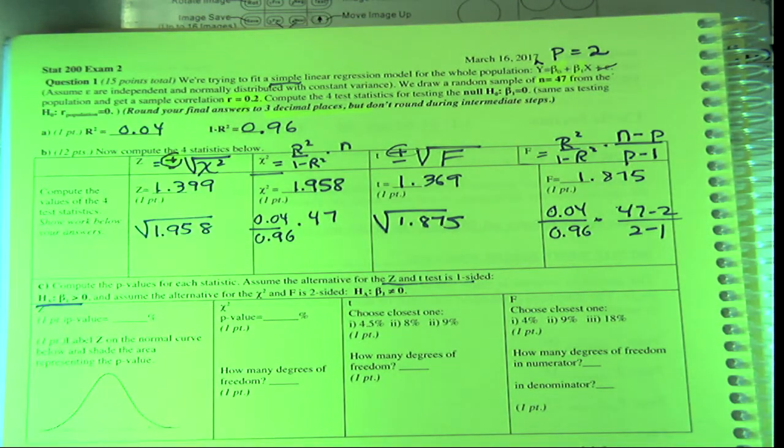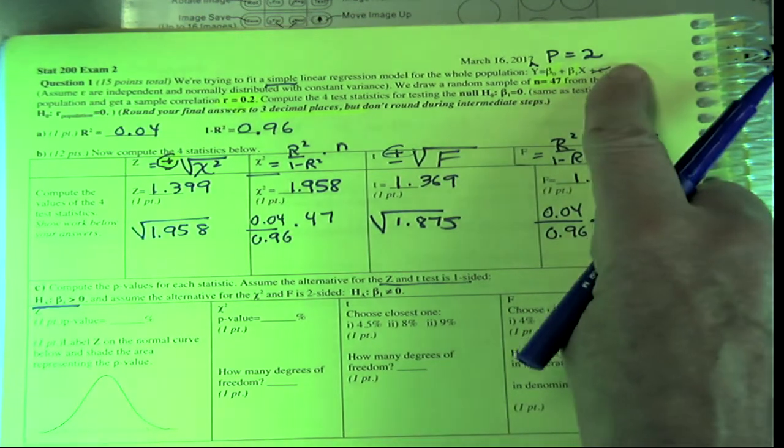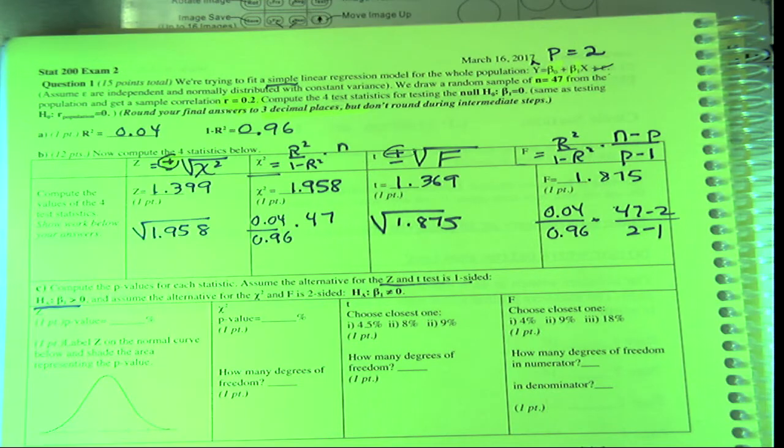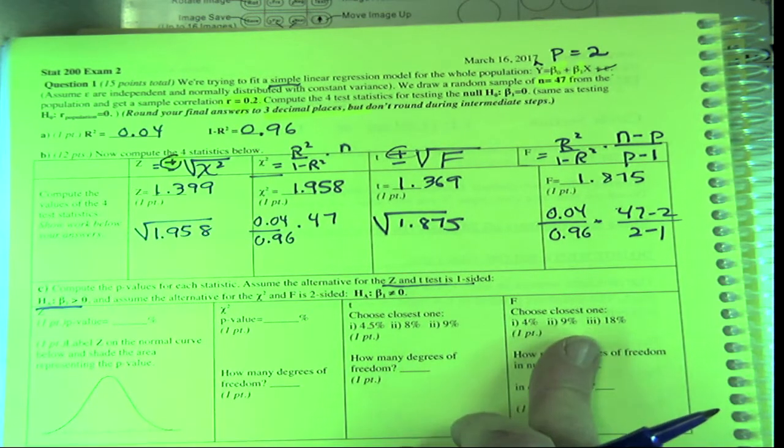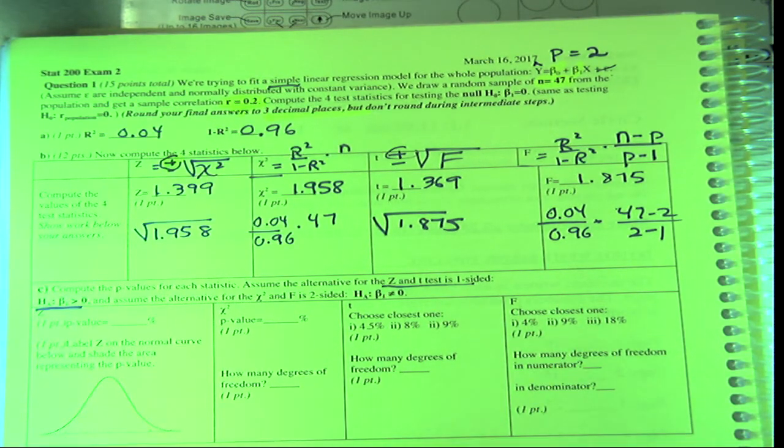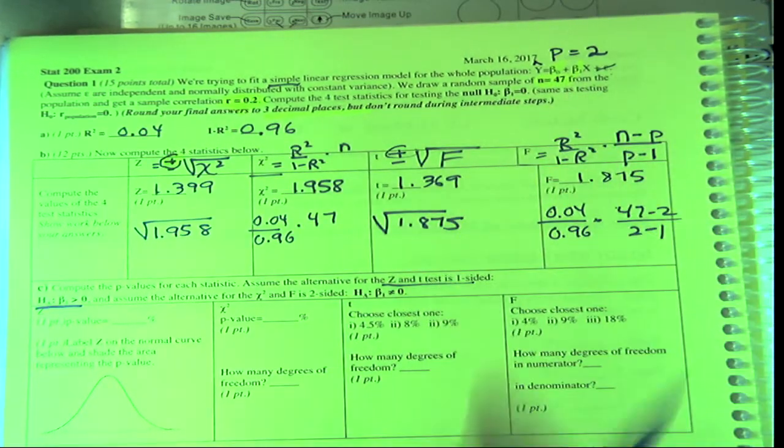Does that make sense? So yeah, good catch now, because maybe that's why a lot of people get it wrong in the exam. Okay? So it's just the number of betas. Another way, okay.